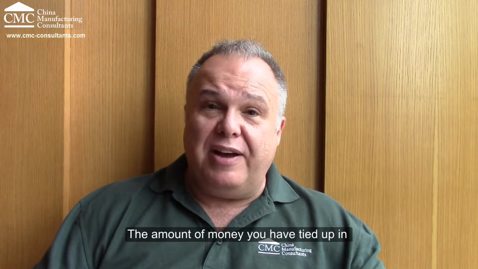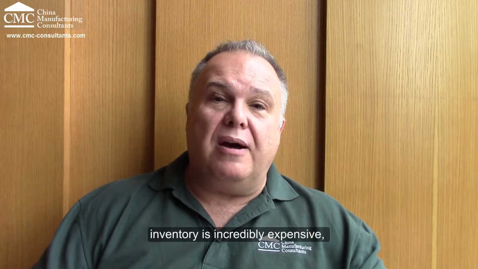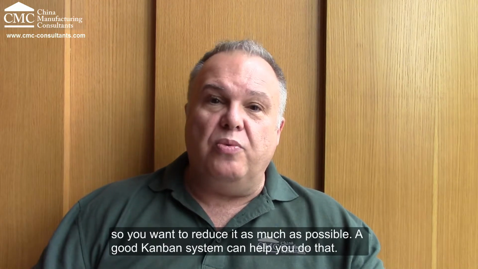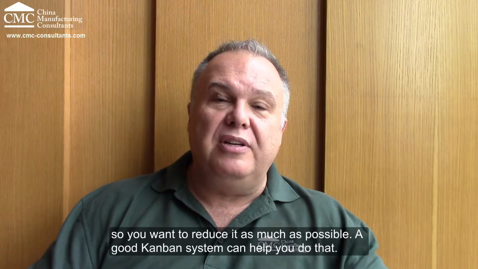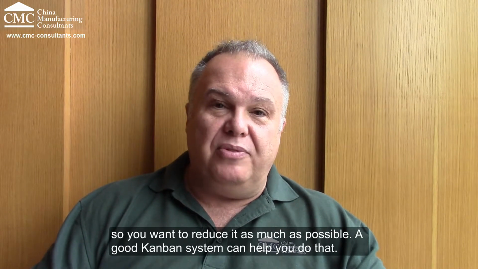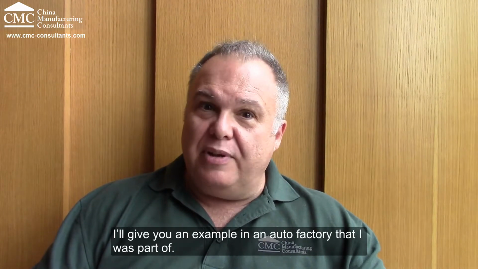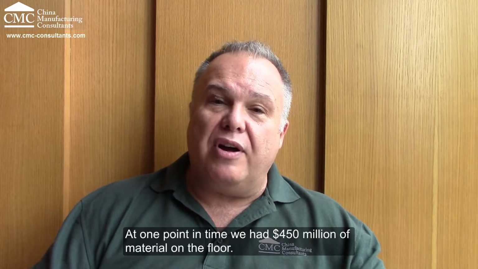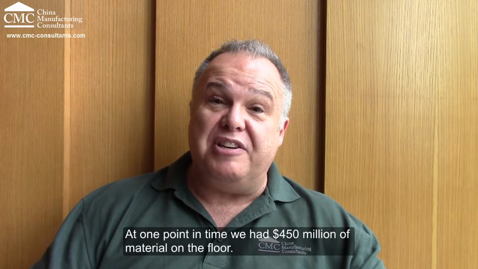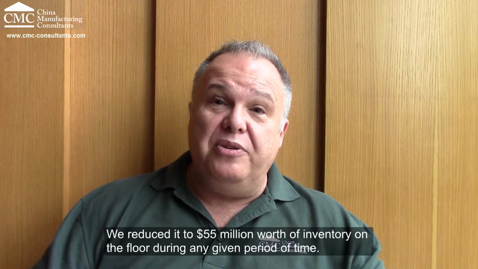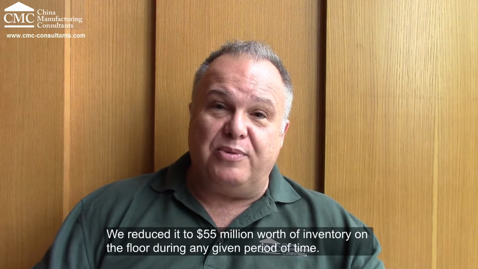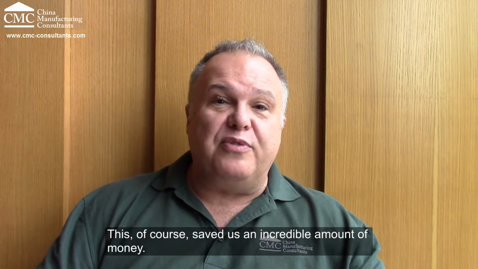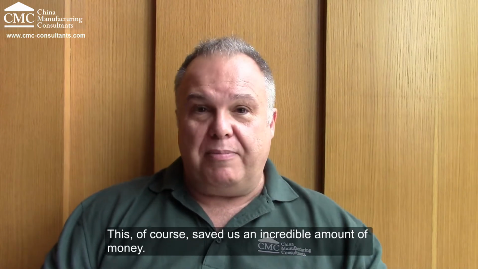The amount of money you have tied up in inventory is incredibly expensive, so you want to reduce it as much as possible. A good Kanban system can help you do that. I'll give you an example. In an automotive factory that I was part of, at one point in time we had $450 million of material on the floor. We reduced it to $55 million worth of inventory on the floor during any given period of time. And this, of course, saved us an incredible amount of money.